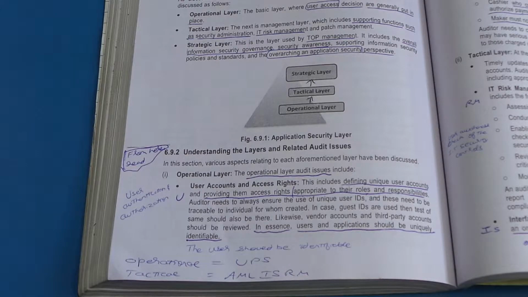And for issues in the tactical layer, we have the short form AML ISRM. AML is for audit monitoring and audit logging, or audit logging and monitoring. Then IS stands for interface security, and RM stands for IT risk management. So these are the three issues in the tactical layer.